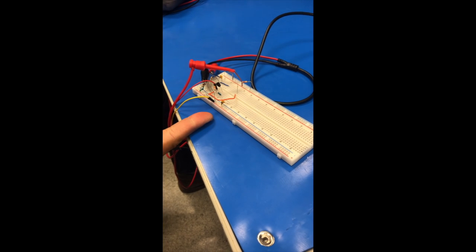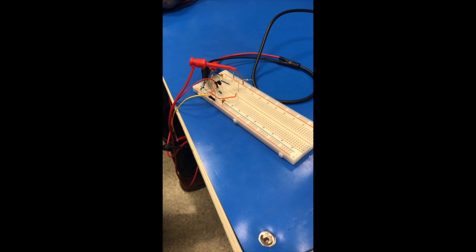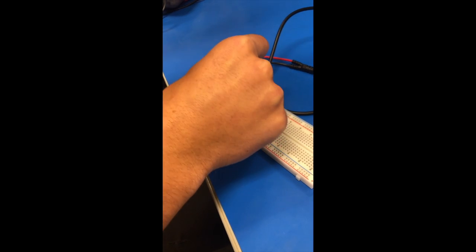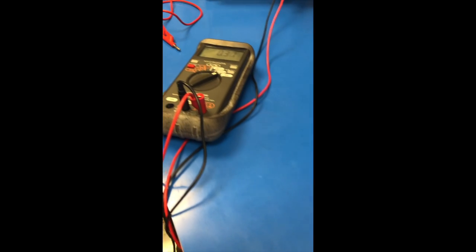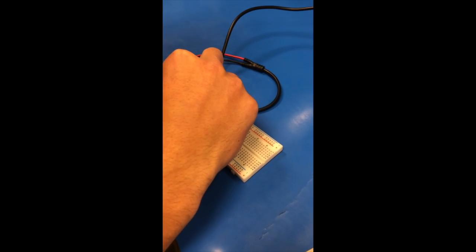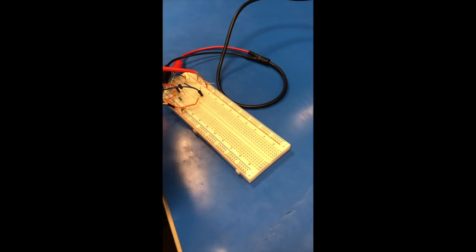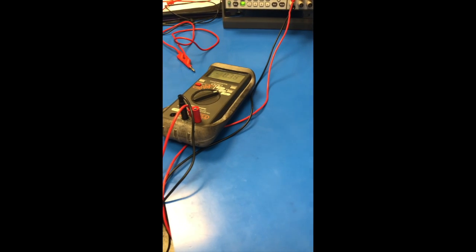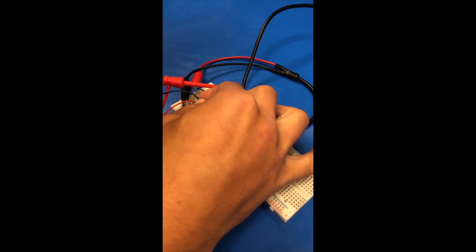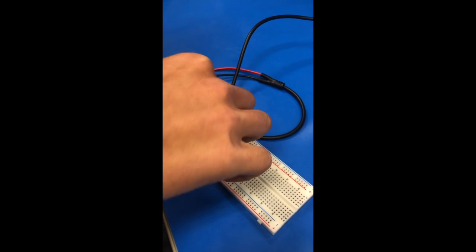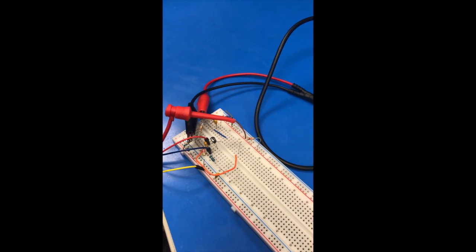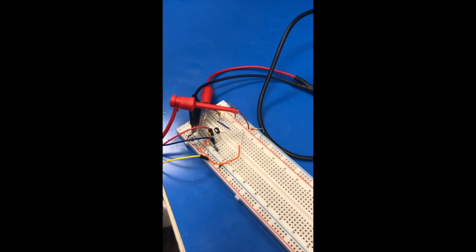Okay, again we have our common emitter completed, and we're going to measure the quiescent current across our bias points. We're going to start at the base, and we find that we have 0.3 milliamps. Then we're going to go to our collector, where we find that we have, again, just over 0.3 milliamps. And then for our emitter, we find that we have a current of right around 0.4 milliamps. So this is close to the 1 milliamp quiescent current that we were looking for.